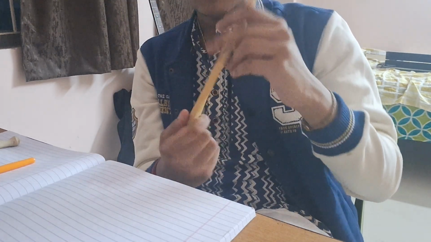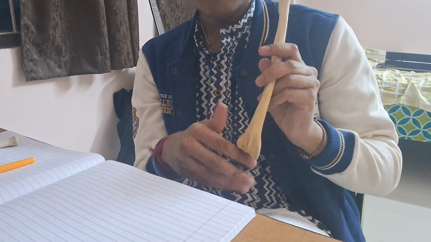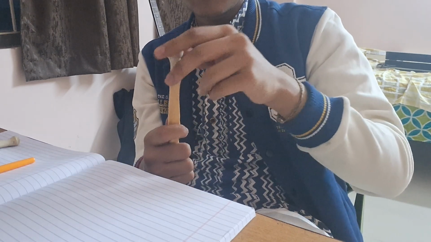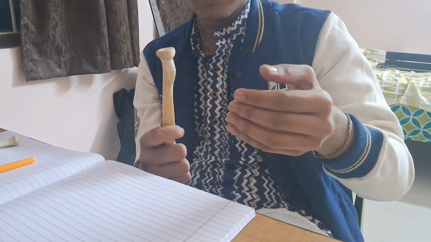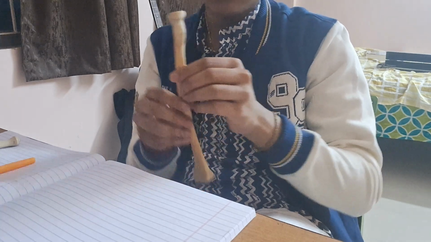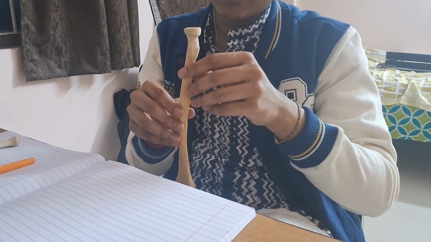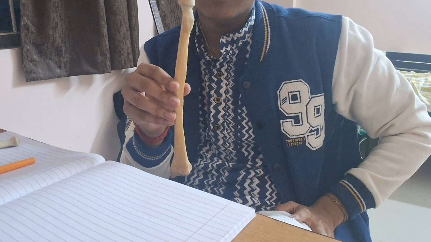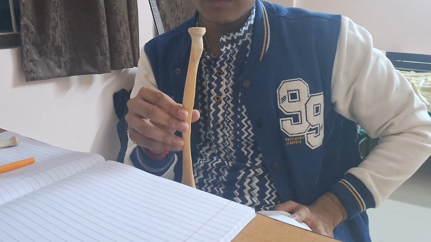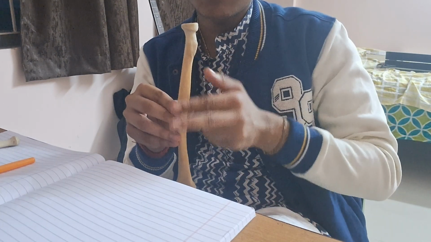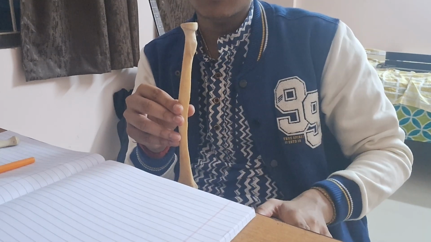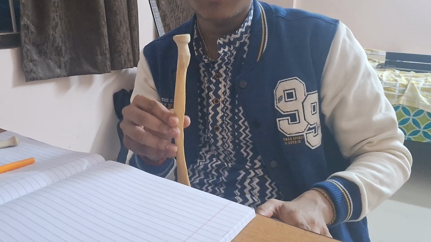Okay, and the dorsal tubercle of Lister behind. If you follow these points and keep the bone like this, this is your anatomical position. Okay, it's the right radius. You will hold it like this, and you will tell all the borders and surfaces, holding it in anatomical position.